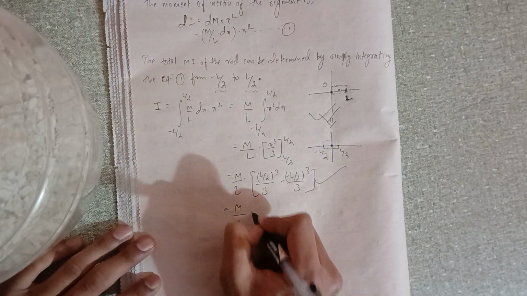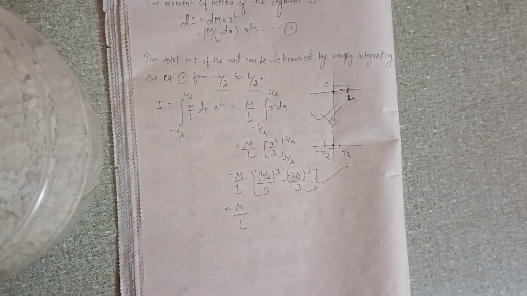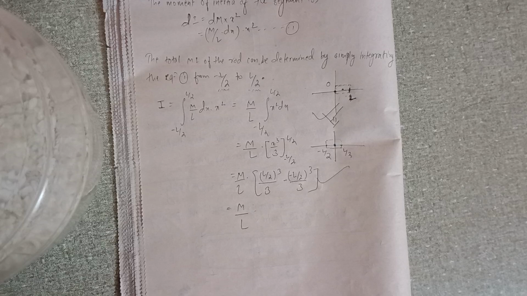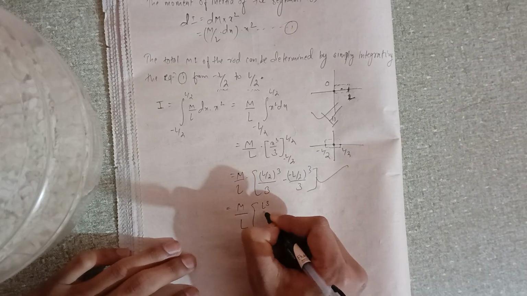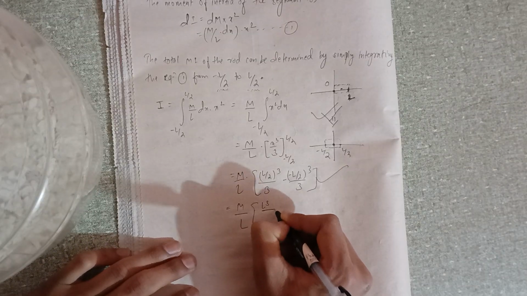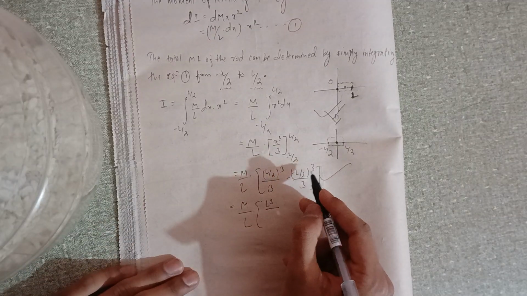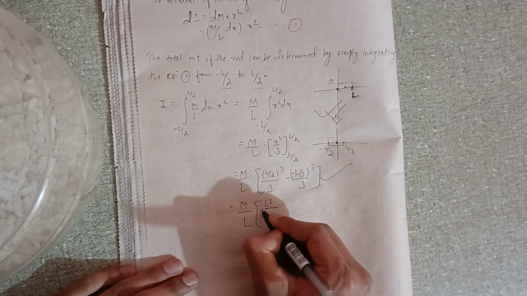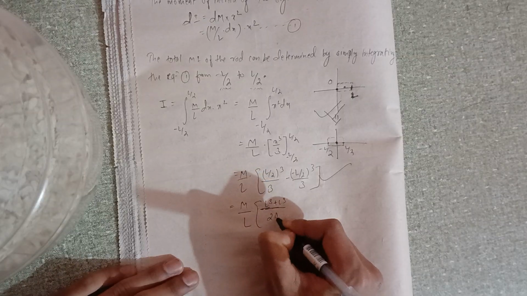And this will be m by L. This will be L cube by 8 times 3. What is 8 threes? Okay, it's 24, right? So it will be L cube by 24 plus L cube by 24, which gives L cube by 12.